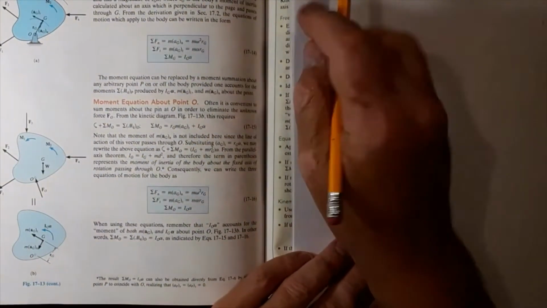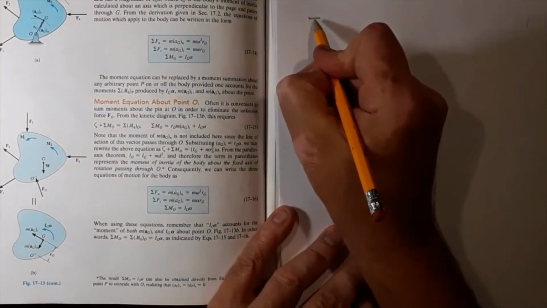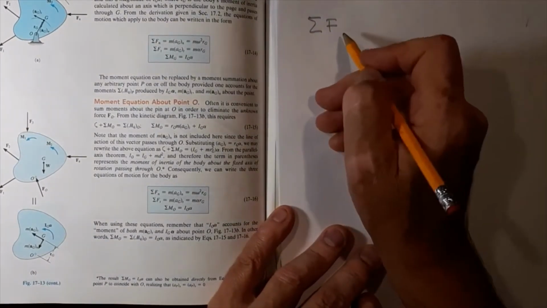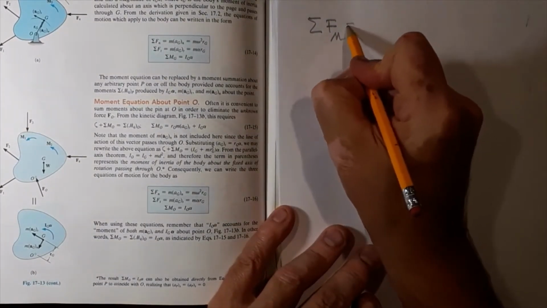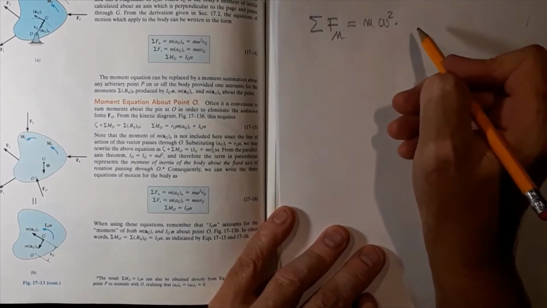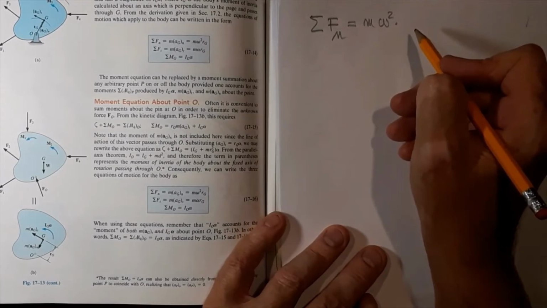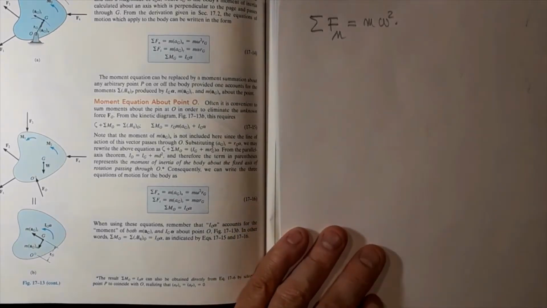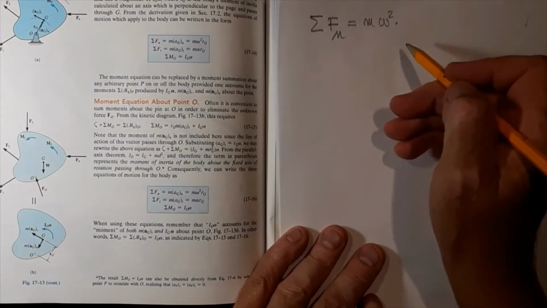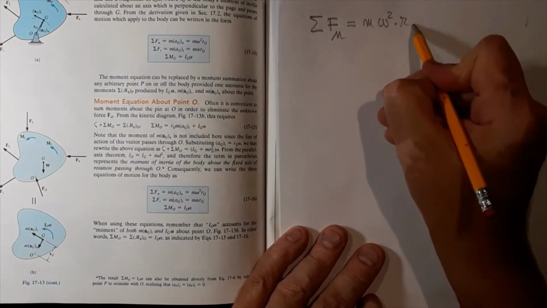Sum of forces in the normal direction is mass times omega squared times the radius to the center of mass.